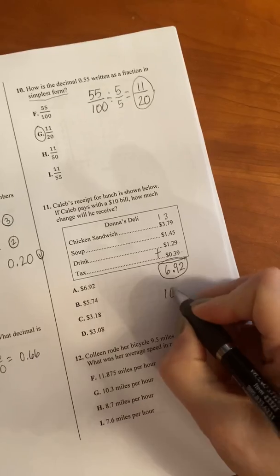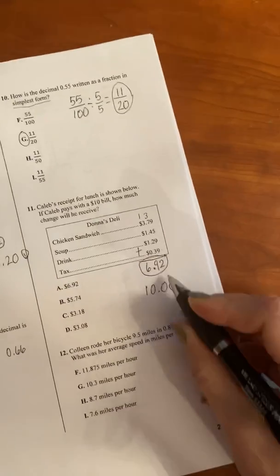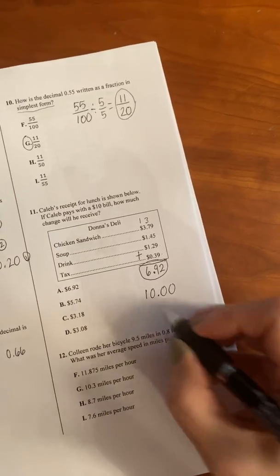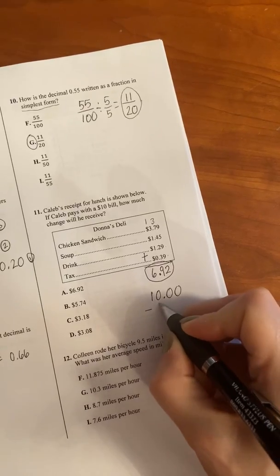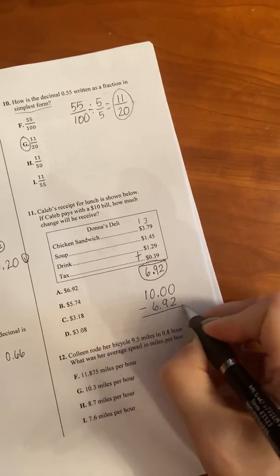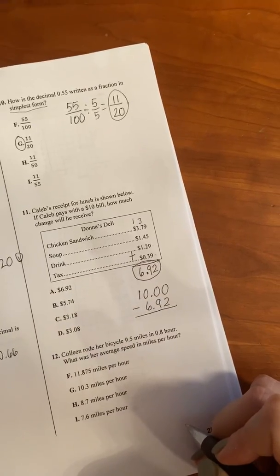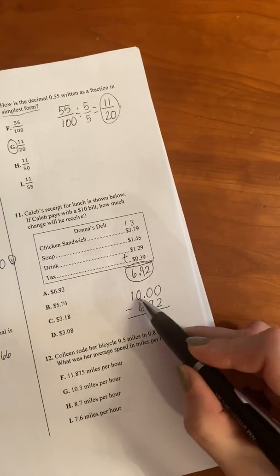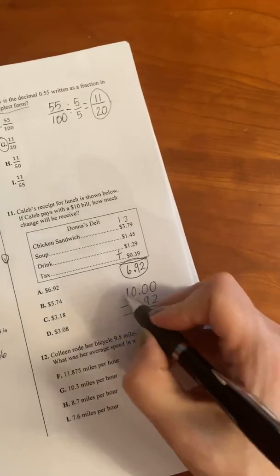So he starts with $10. He owes $6.92. And so when you owe money, it's a subtraction. And so by subtracting, we can find out his change. There's a lot of work to do here because we can't subtract any of those zeros.